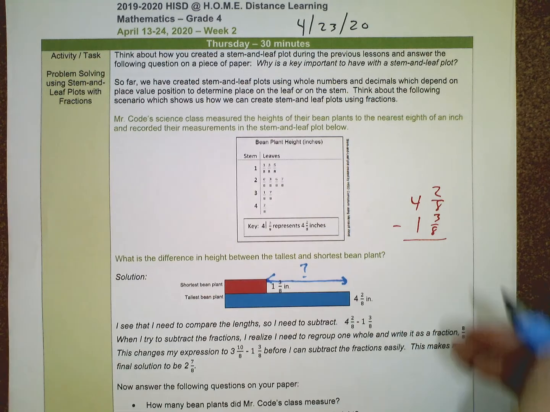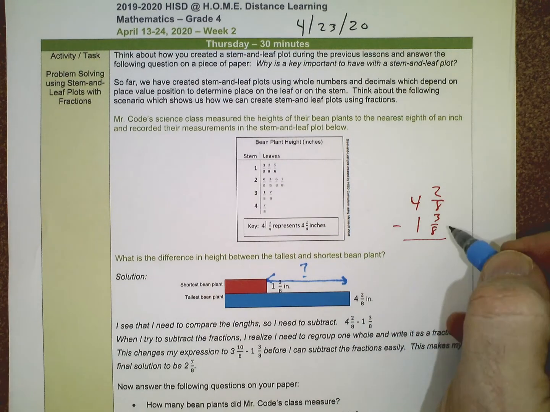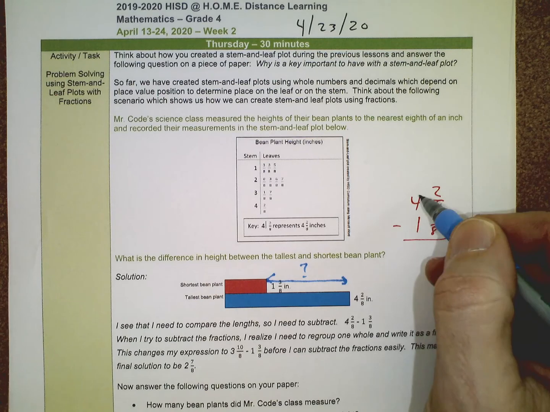Okay, and we're going to do this just like place values. We're going to take the fraction from the fractions and the whole numbers from the whole numbers.